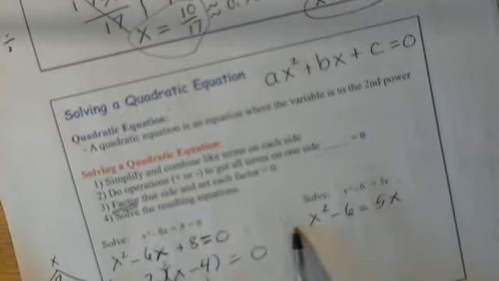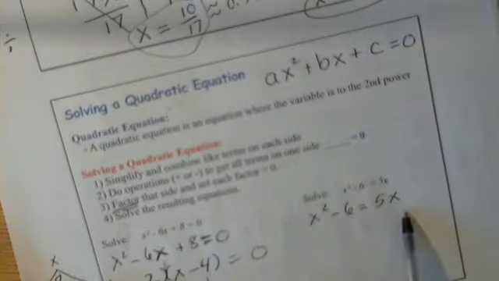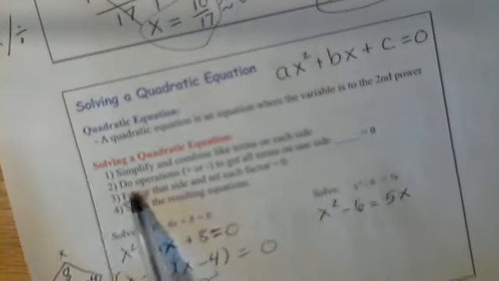Because this first step is very important if there's more going on than just 3 terms. Simplify and combine like terms on each side. In this one, we don't have to worry about that. There are no like terms. We got an x squared, we have no x, and we have a plain x. But let's look at the second step.